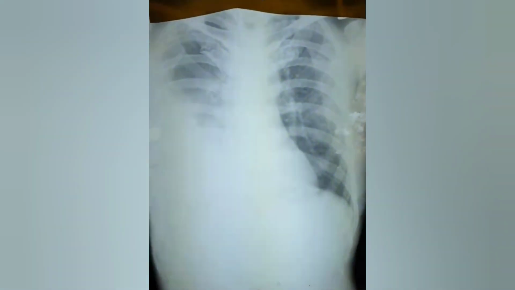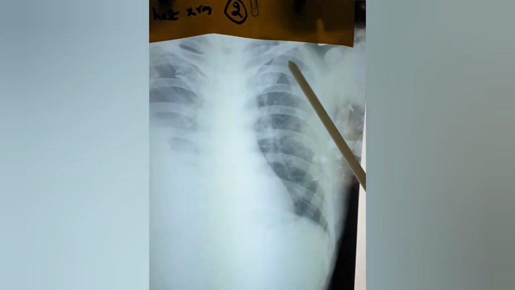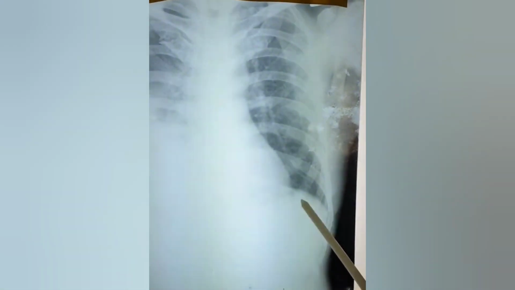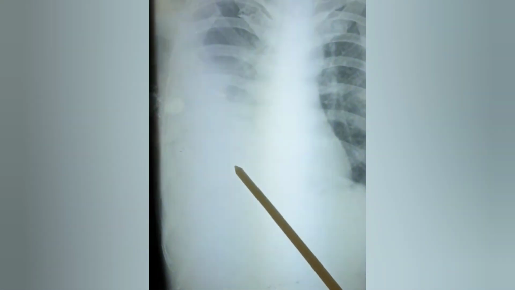A different X-ray now. What you see here is the heart, the cardiac shadow is normal. The left side is absolutely normal. So the costophrenic angle, cardiophrenic angle, are very well seen. But on the right side, the CP angle is obliterated, you can't see the CP angle. Homogeneous opacity from the base to the mid zone of the lung, and the upper border is concave.